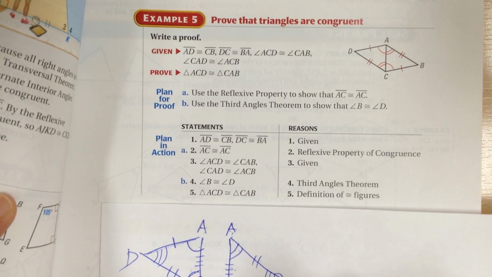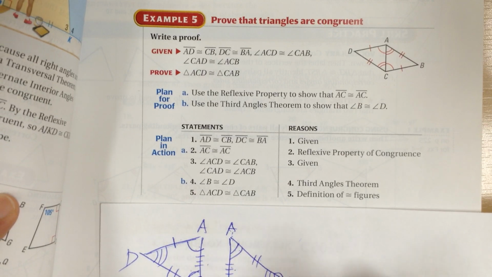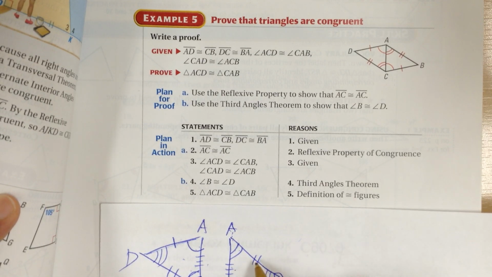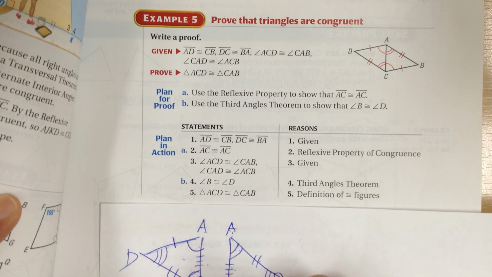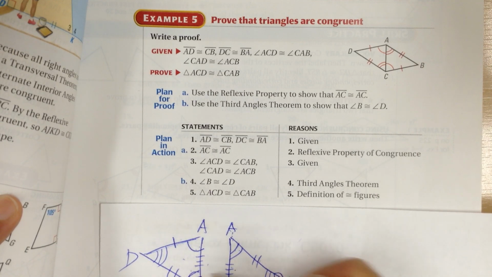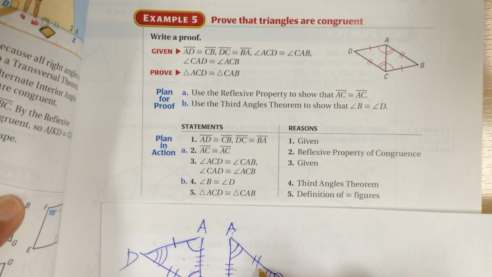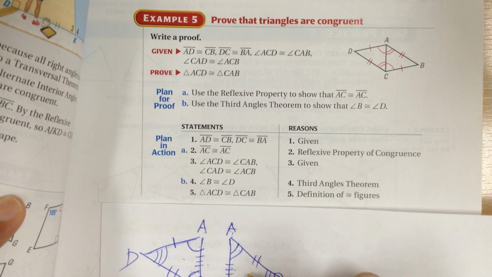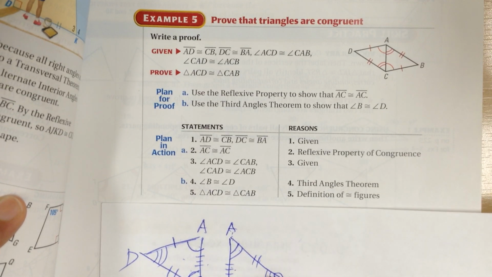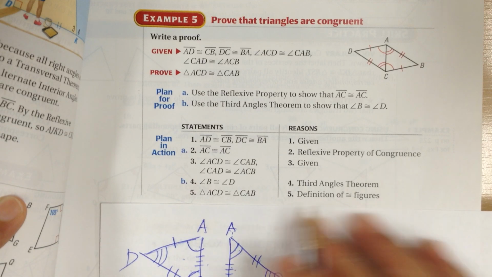Because all three sides are congruent to each other and all three angles are congruent to each other, the angles will give you the same shape and the lengths will give you the size. So all three angles are congruent, that means they are the same shape, and all three sides are congruent, that means they are the same size. So if they are the same size and same shape, they are congruent.